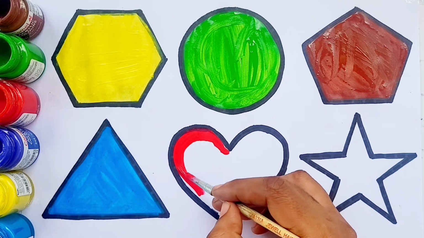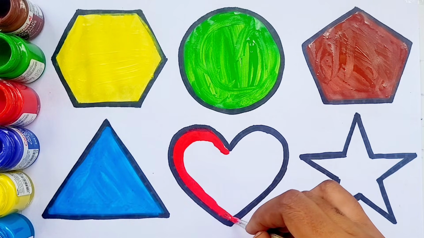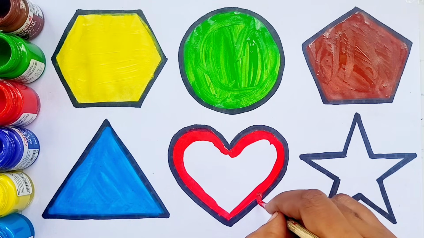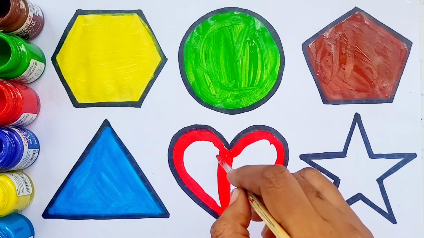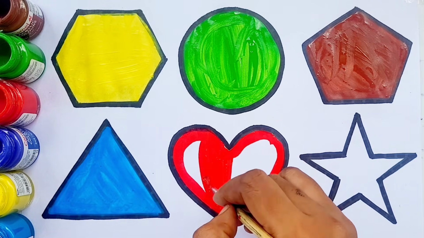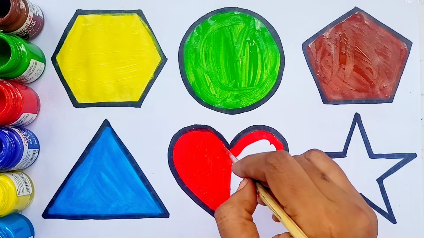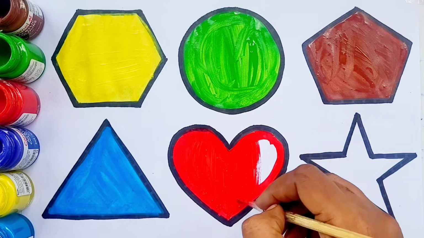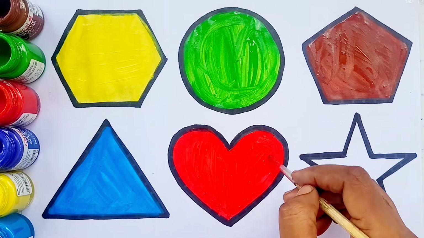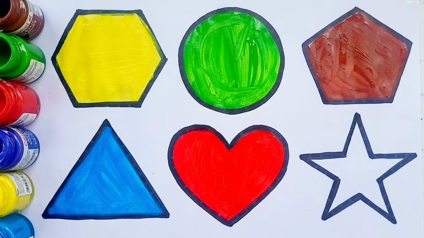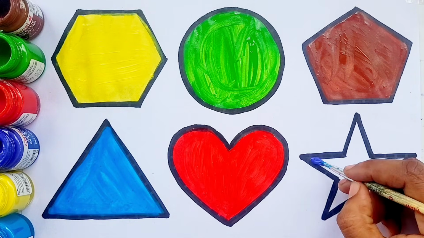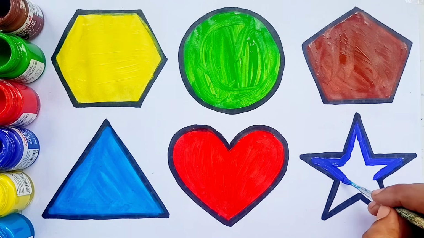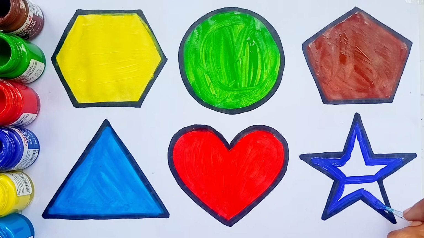Heart shape, red color. Heart shape, red color. Star, violet color. Star, violet color.